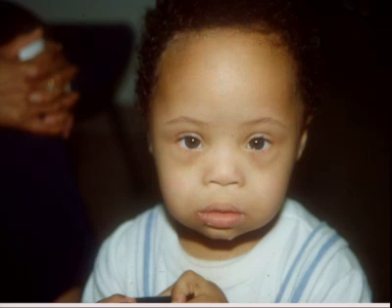What do we see that we do expect in terms of physical features? We do expect a flat nasal bridge because he's African American. We don't expect almond-shaped eyes, do we? And he is African American from both parents, so there's no interracial relationship here. He's got upslanting palpebral fissures as well, which of course we don't expect in an African American child.